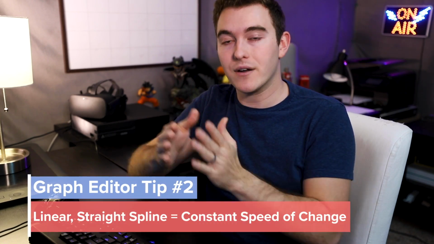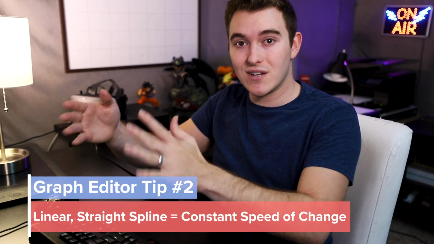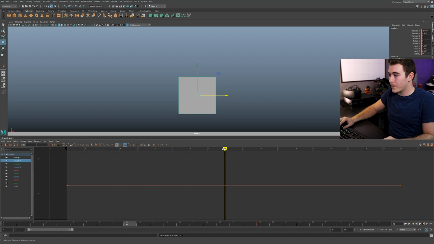That's rule number 1. Rule number 2, if the curve is not flat, and it is going up or going down or whatever, if that line is straight, perfectly straight with no kind of curving at the end, no tapering, if it's perfectly straight at whatever angle, that is a constant velocity, a constant speed. It's not changing, it's not getting faster or slower, it's just going.